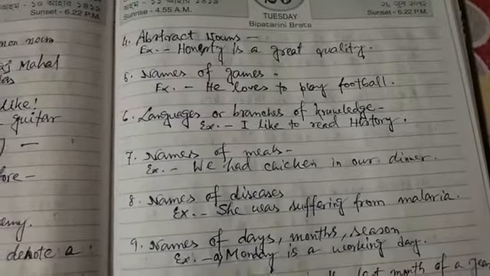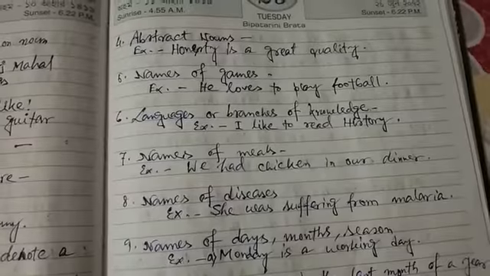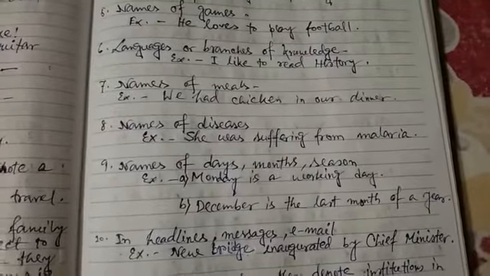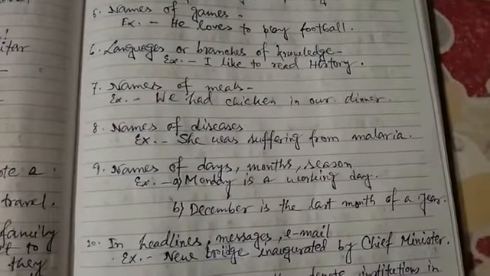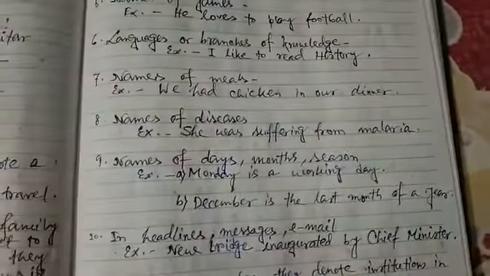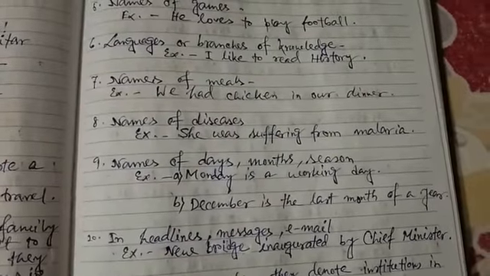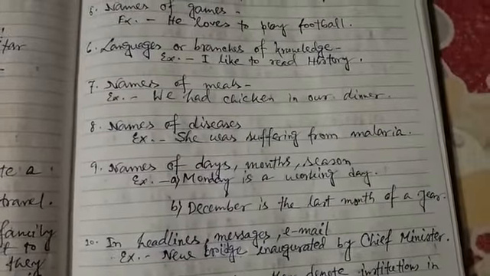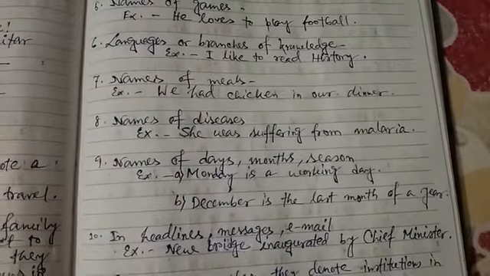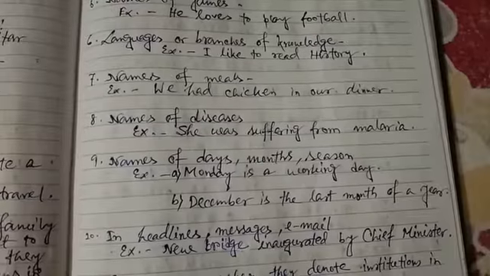Number 7, names of meals. Example: we had chicken in our dinner. Number 8, names of diseases. Example: she was suffering from malaria. Number 9, names of days, months, seasons, etc. Example: Monday is a working day, or December is the last month of a year.